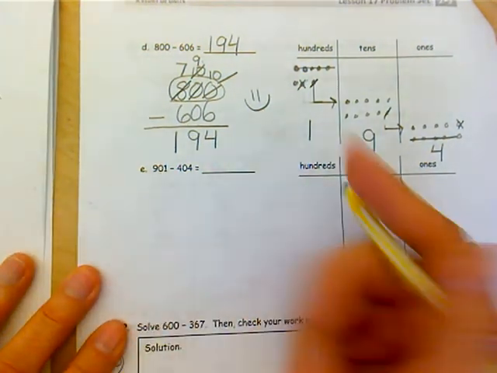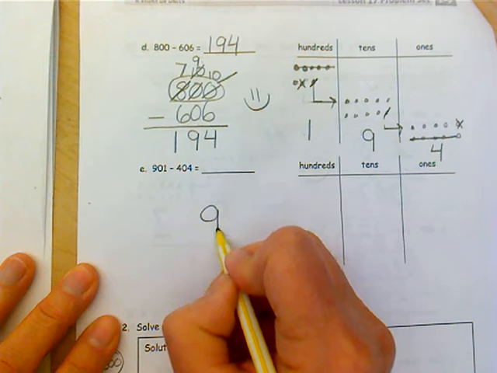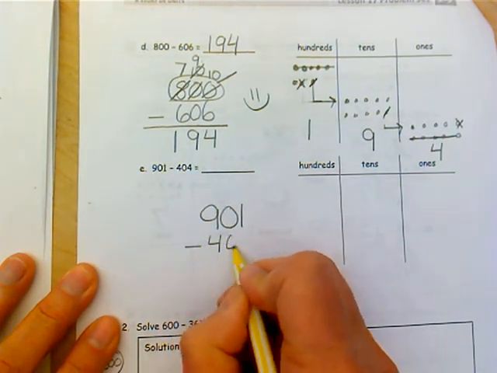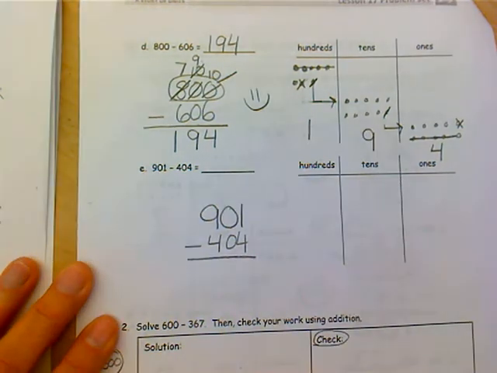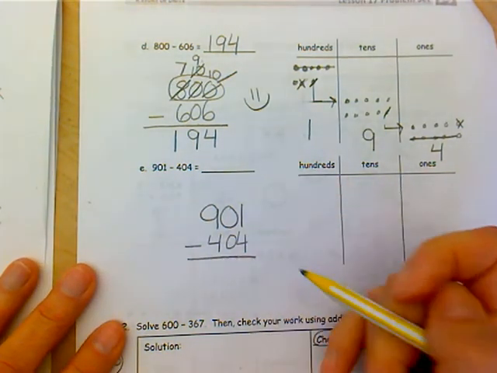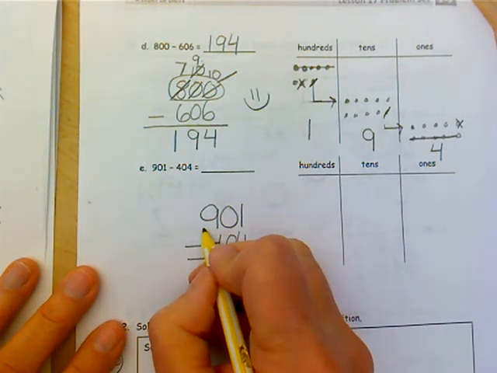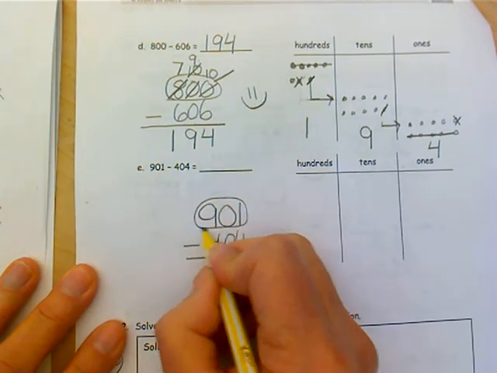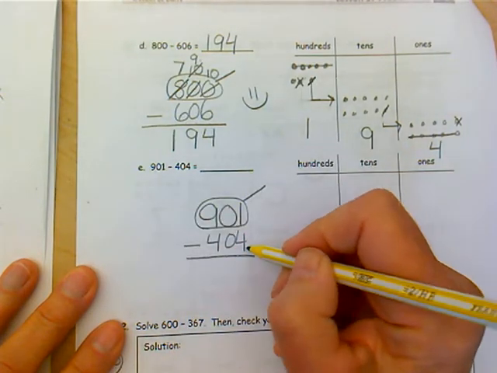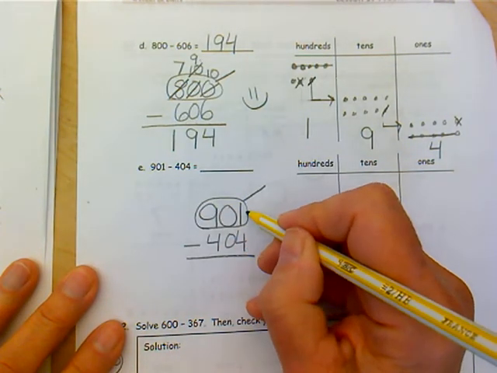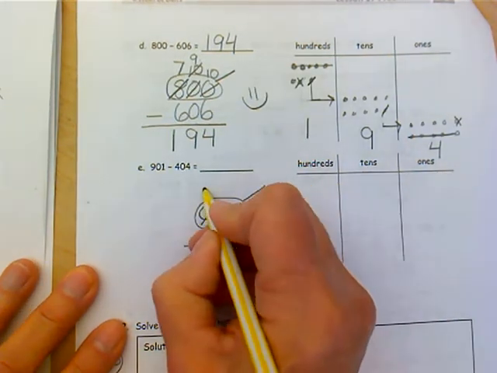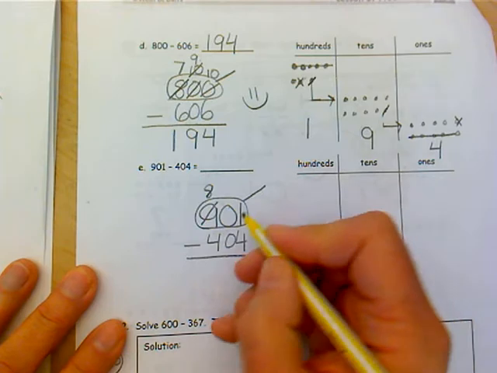Now let's try letter E. We have 901, and we are going to be taking away 404. 901, take away 404. I'm going to do the chip model second because I'm really hoping that you are feeling confident with new groups below. All right, so taking a close look at my whole, I cannot take 4 ones away from 1 one, and I have no tens. So I'm going to decompose 100, which is going to leave me with 8 hundredths.